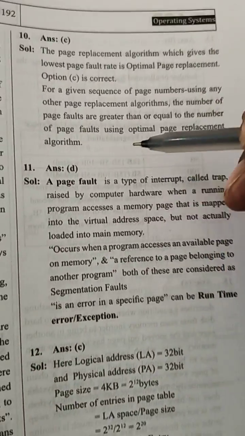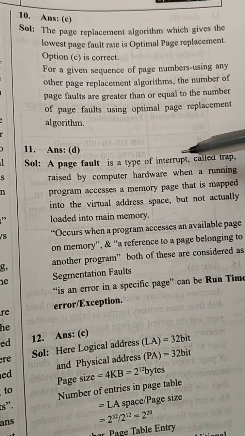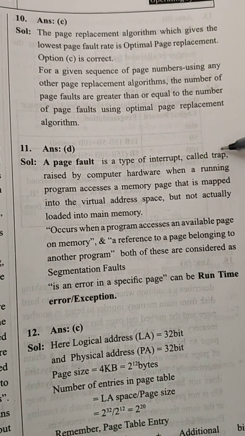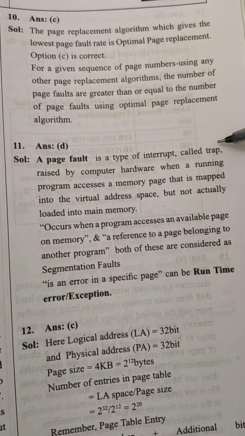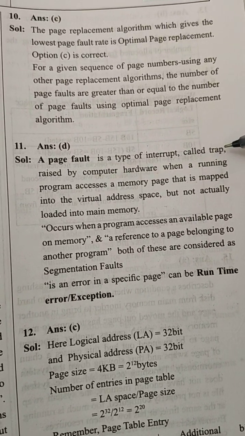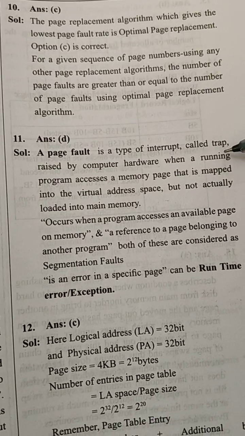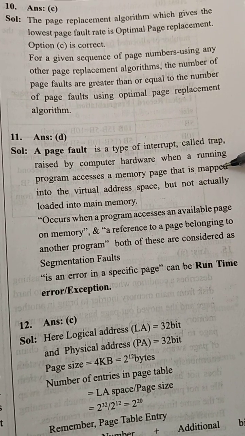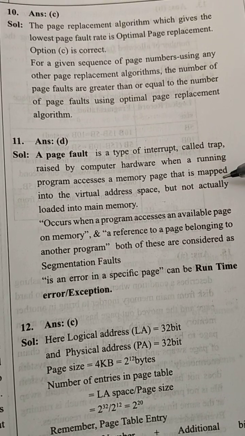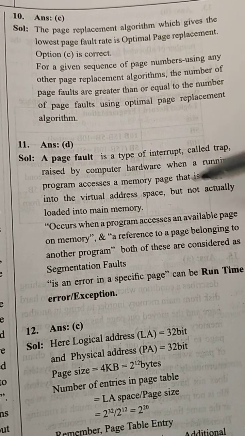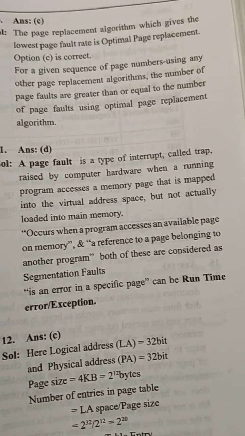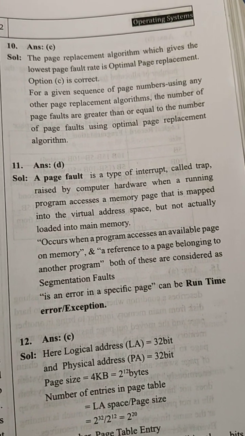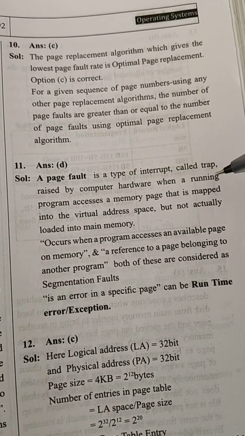11th one. A page fault is a type of interrupt called trap. Trap అనమాట. Page fault is a type of interrupt called trap raised in computer hardware when a running program accesses a memory page that is mapped into a virtual address space but not actually loaded. ట్రాప్ వచ్చేసి సాఫ్ట్వేర్ ఇంటరప్ట్, హార్డ్వేర్ కాదు.